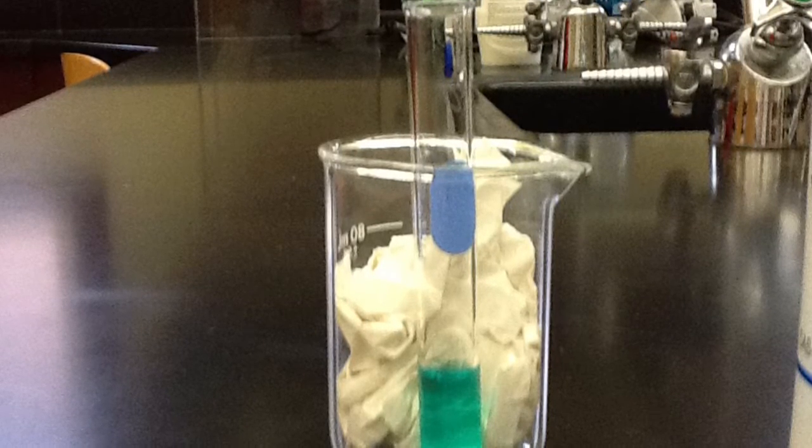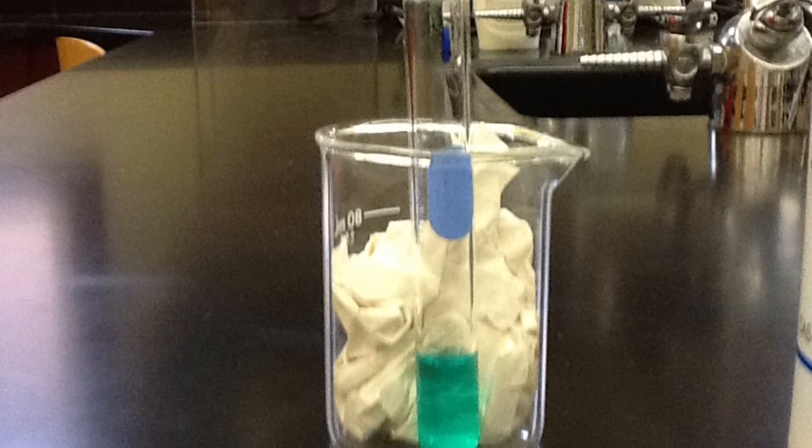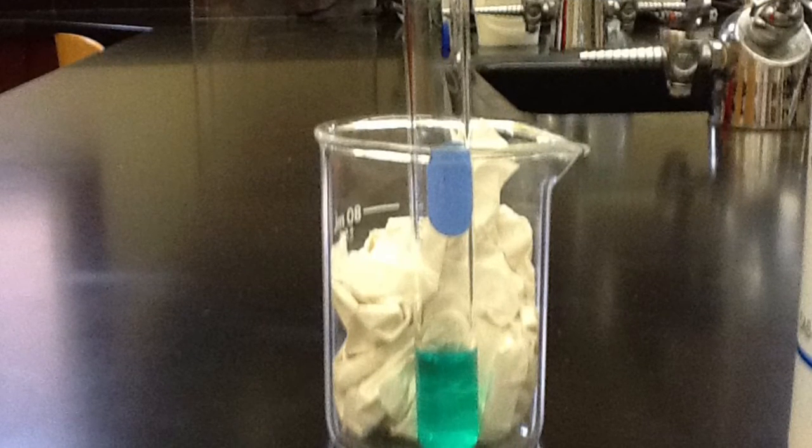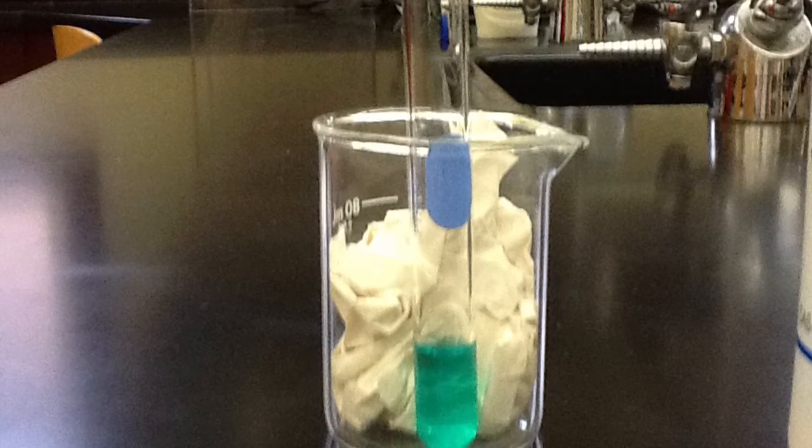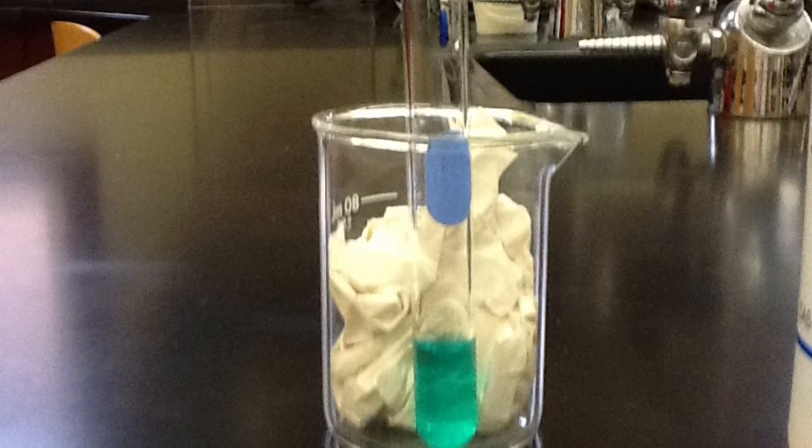As you can see, the color of the system is initially aqua. As with all of these systems, I've set this one up so that the initial color is a mixture of the color of the reactants and the color of the products. Or, in other words, the reactant color and the product color mix, in this case, to form aqua.